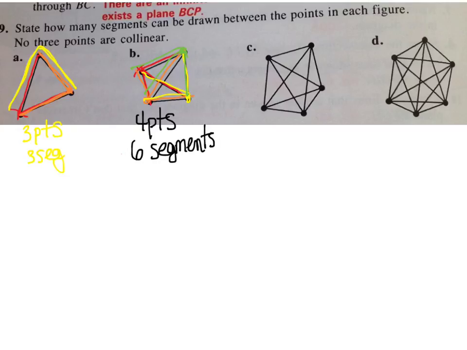Now let's look at 5 points. 5 points. 1, 2, 3, 4, 5, 6, 7, 8, 9, 10. So I didn't draw in the doubling up in this one. I'm just highlighting the unique ones. So we have 5 points, and we have 10 unique segments.